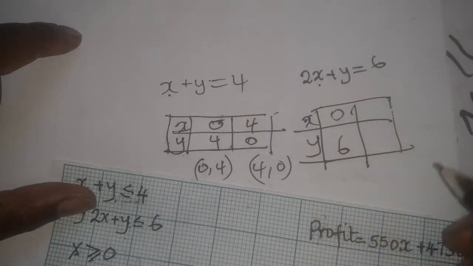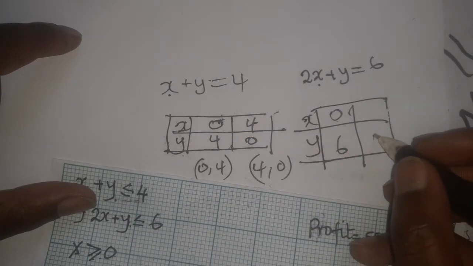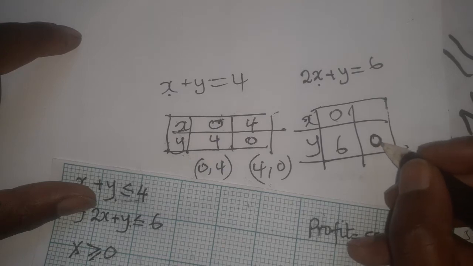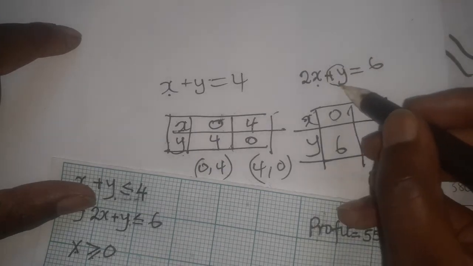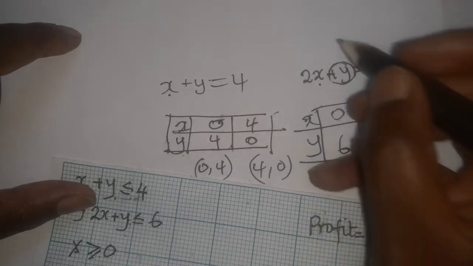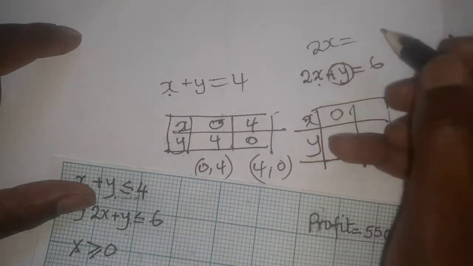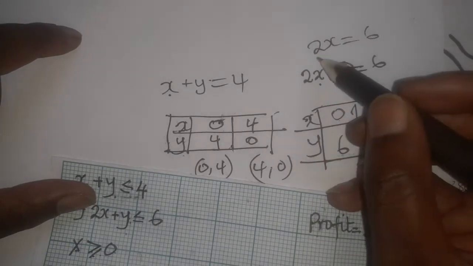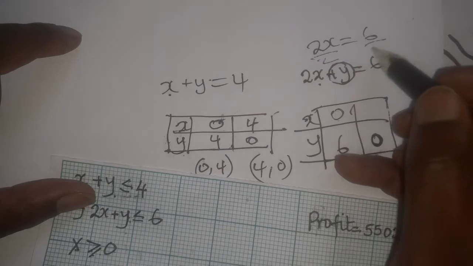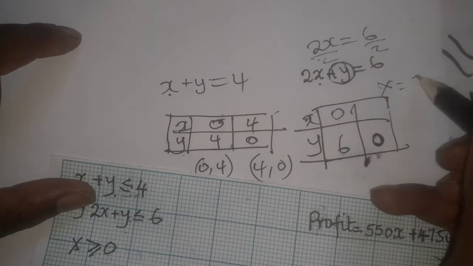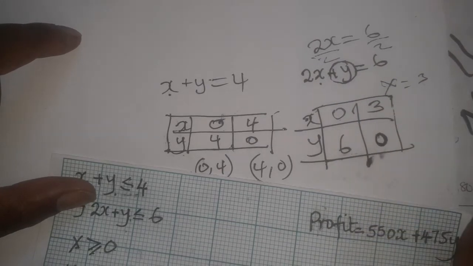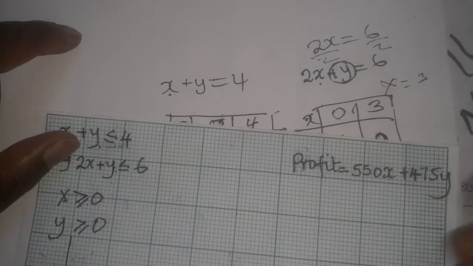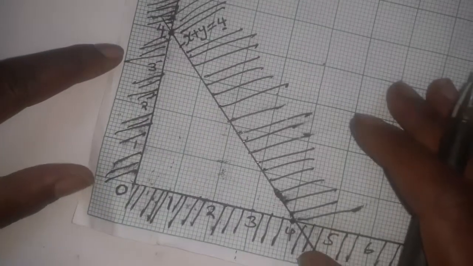If y is equal to 0, take note, this part becomes 0. You remain with 2x is equal to 6. So you divide this also, and x will be equal to 3.